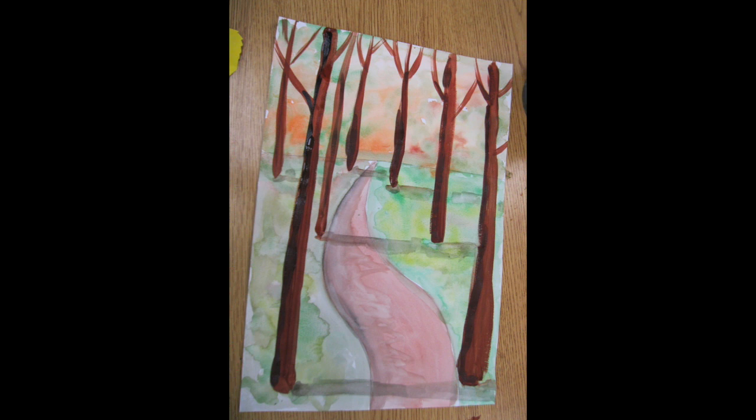Because the next step is to paint brown trees on top of our paint, we do need to wait for the base painting to dry. So this would be a good stopping point for today, and we'll come back next week to add trees and branches, leaves, and details.